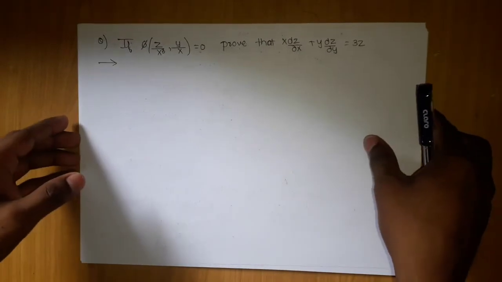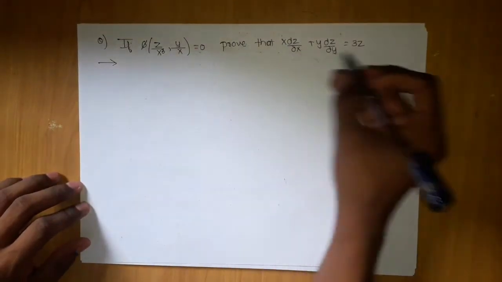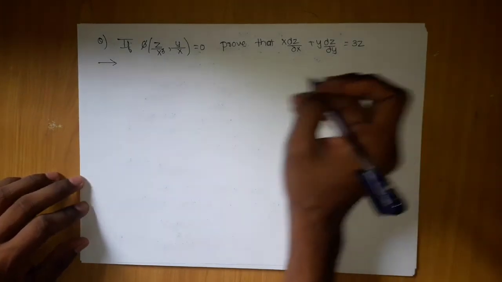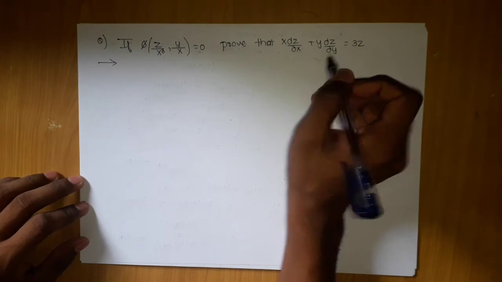Now let's take the next question. The next question which we are going to take is this one. If phi bracket z by x cube, minus y by x bracket, equals 0, prove that x dou z by dou x plus y dou z by dou y equals 3z. Again, this is a similar kind of thing. From here you can make out that z is dependent on x and y.